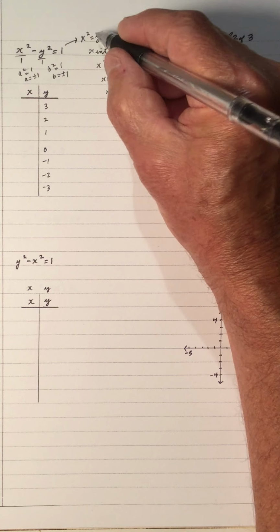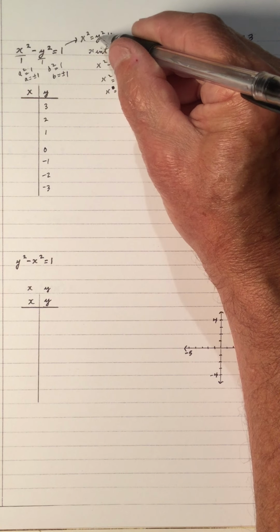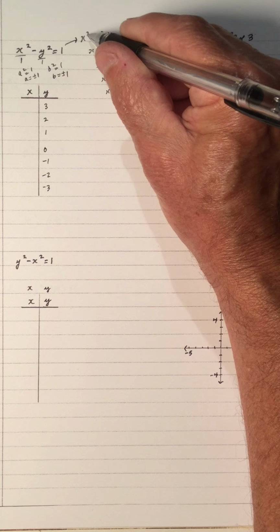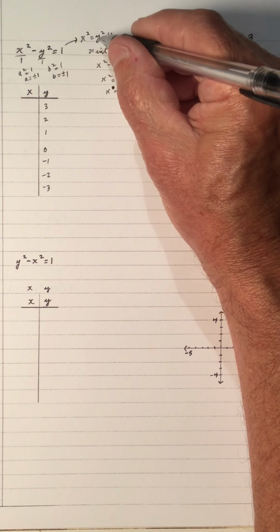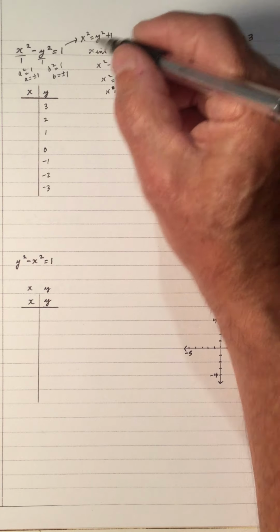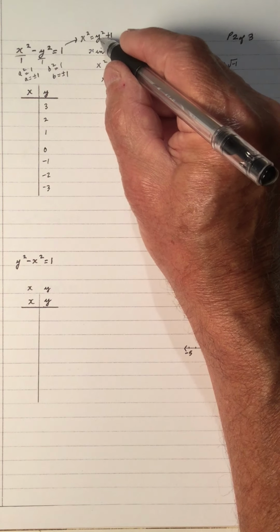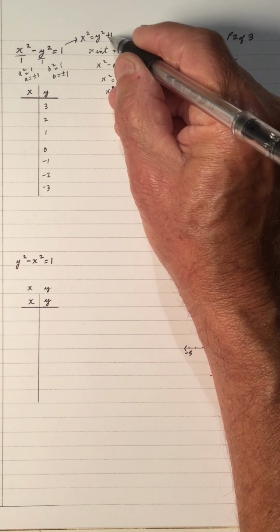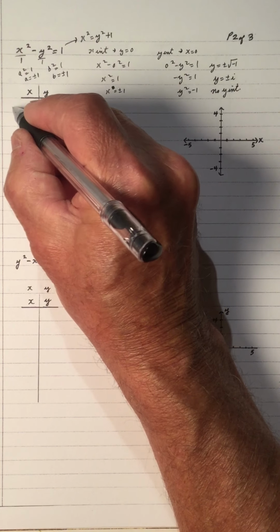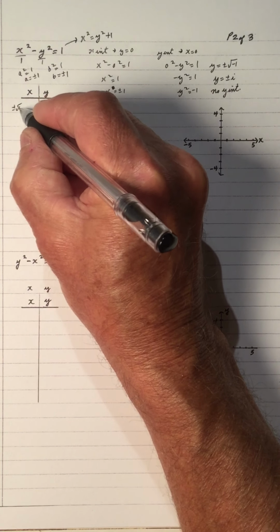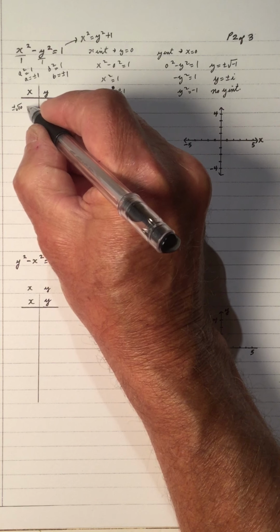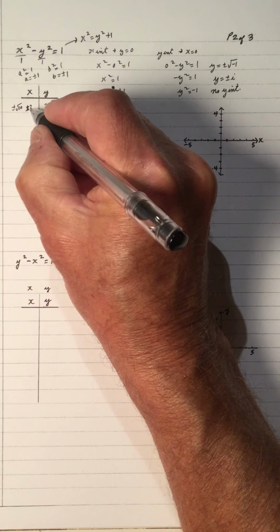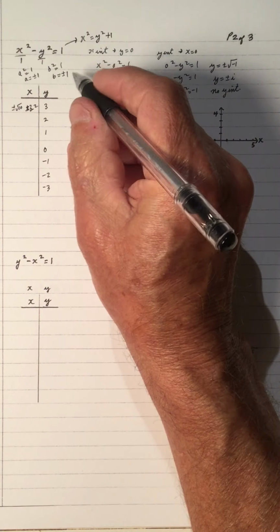So I'll take back what I said just then. Y squared is always positive. So that means that x squared is always positive, so the square root is going to be a plus or minus some number. So let's take 3 and sub it in here. 3 squared is 9. 9 plus 1 is 10. So that means that x is plus or minus the root of 10, which is plus or minus 3.2 as a close value.